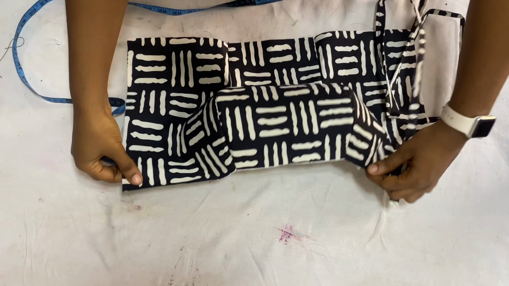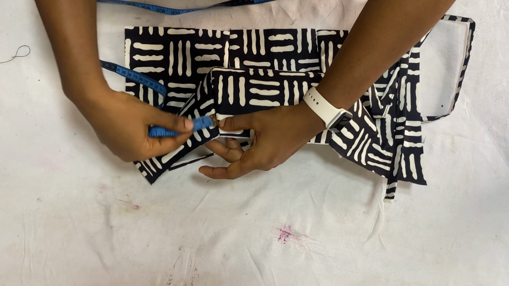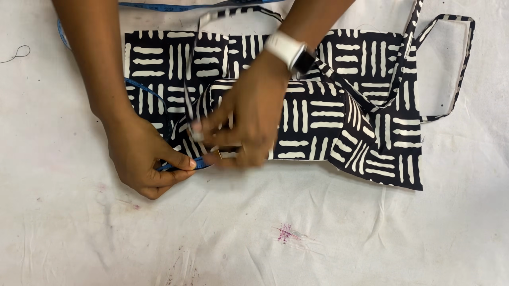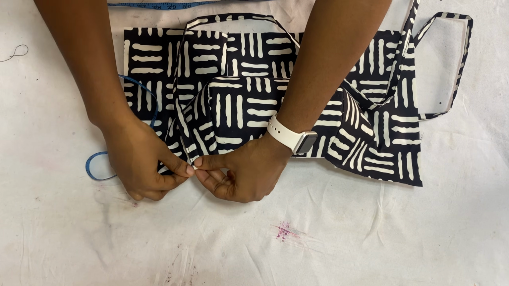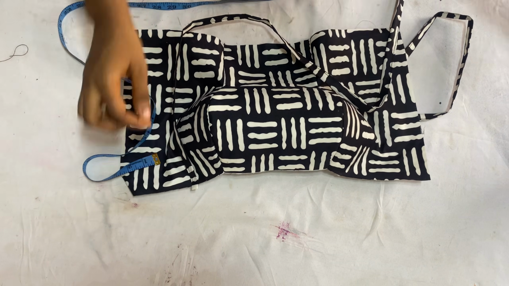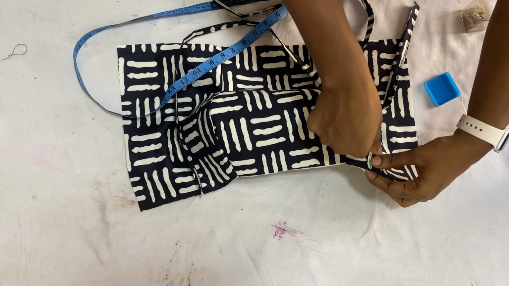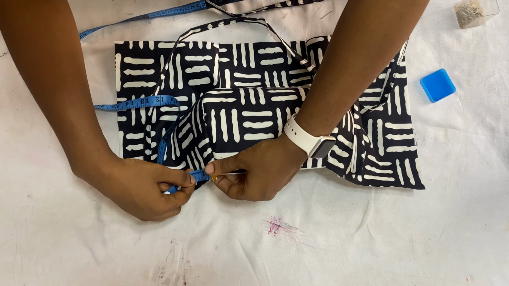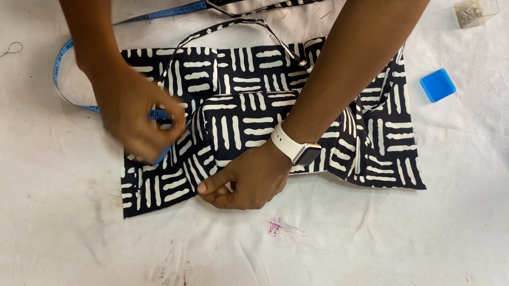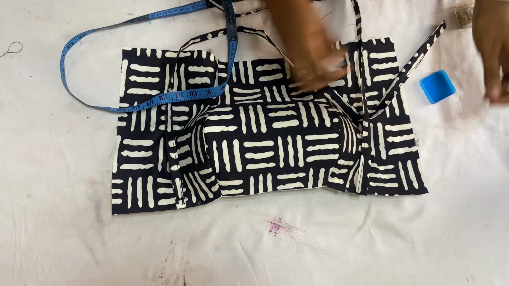So for the front, from the bustier joining, I'm going to come out by 1.5 inches and place my strap there. You can just use your pins to hold it down, and on the other side, I'll come out by 1.5 inches and then use my pin to hold it down. So right now, I'll take it to my sewing machine and stitch down the strap to the bustier.